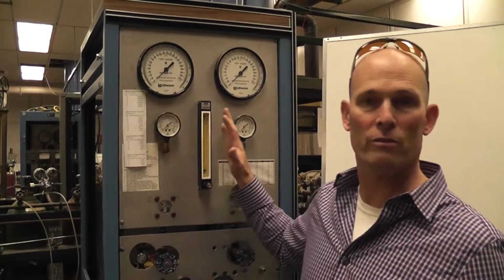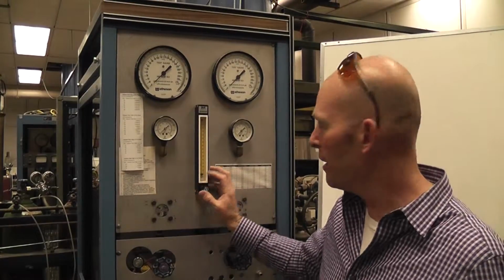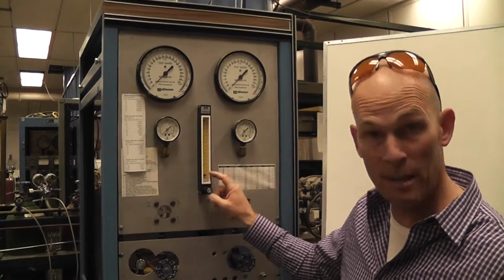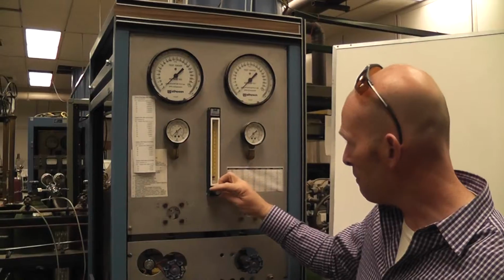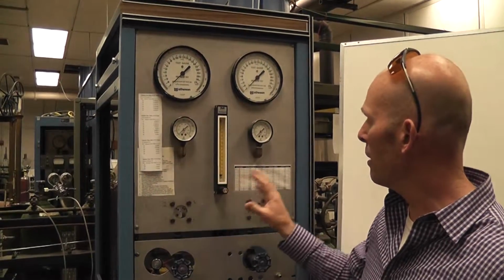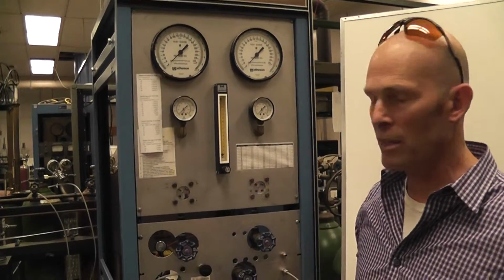It's the weekend here at the university, so none of the gases are on, and so I can't demonstrate this for you. Let me show you the orifice plate side of things. So we'll learn in class that an orifice plate allows you to flow a gas across a plate that has a hole in it, and the pressure drop across that hole is calibrated against the flow rate. And I'll show you the back side of this panel so you can get an idea of what it looks like. So here we go.